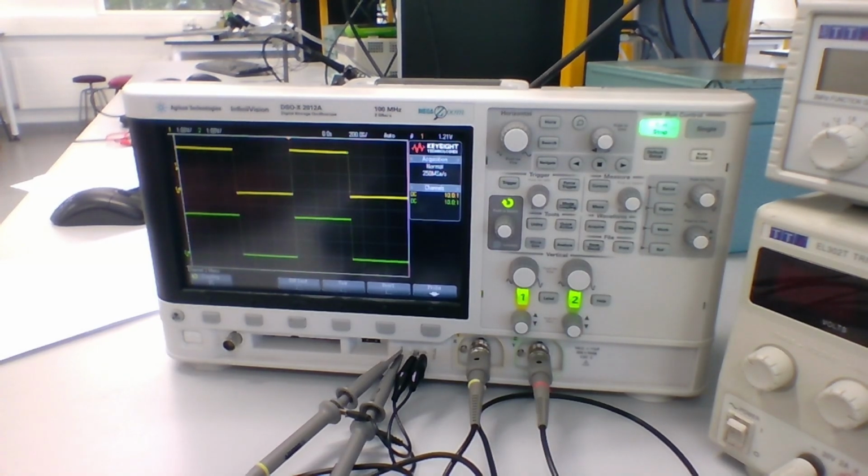And that means that we've set our variable capacitor to be correct for the particular setup we have. It's worth doing this probe compensation every time you go to use an oscilloscope, so you can check that things are compensated correctly and also that the scaling is correct as well.